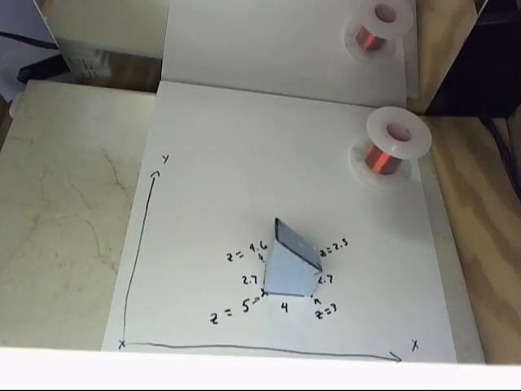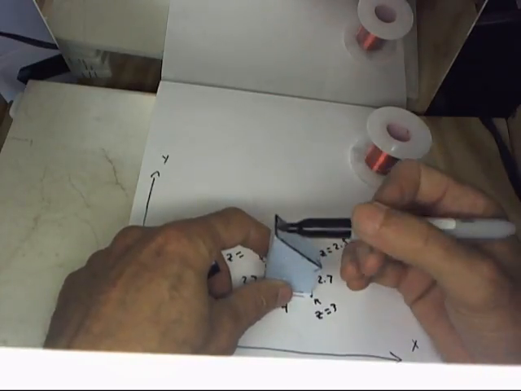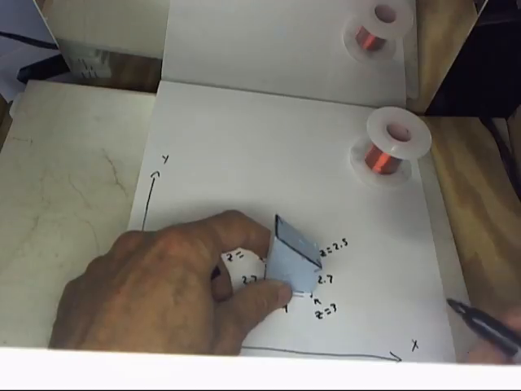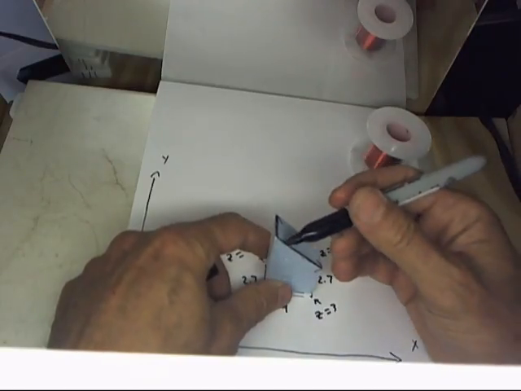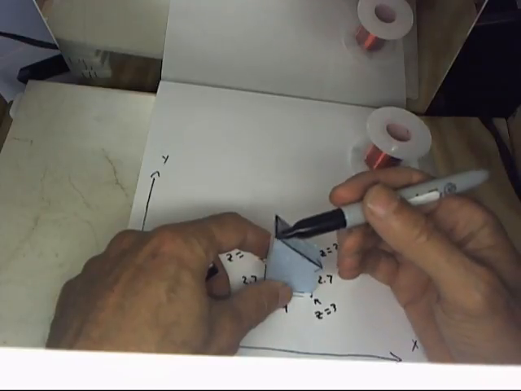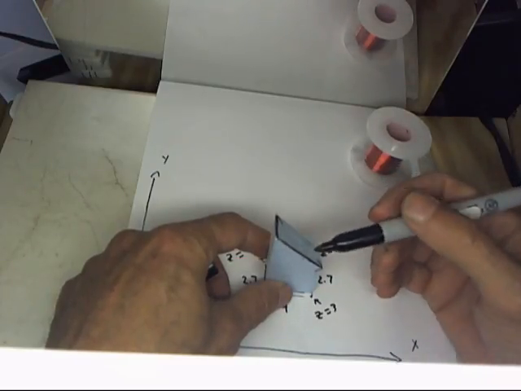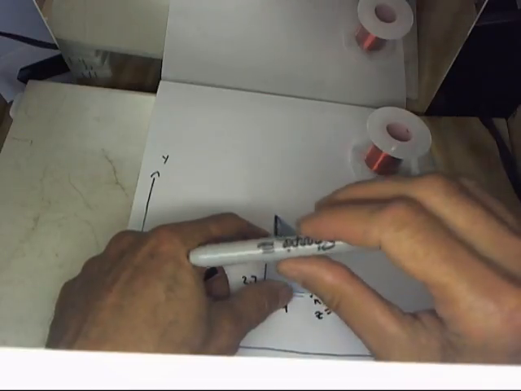Now I've darkened two of the edges of this shape. Up here, you see we've got the darkened edge, and down here we've got the darkened edge. And this darkened edge here we're going to consider to be a vector, starting from this point and moving down to this point. Now we can see that that vector has a component in the x direction.